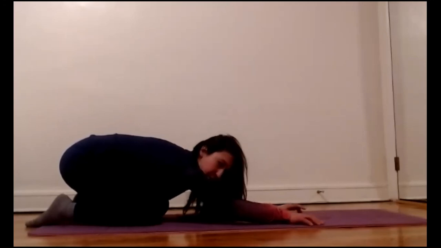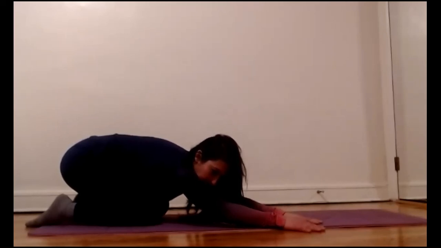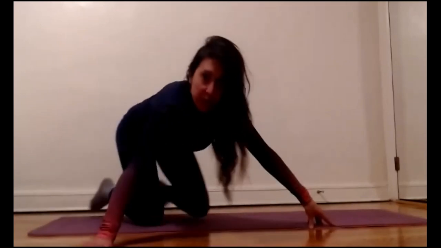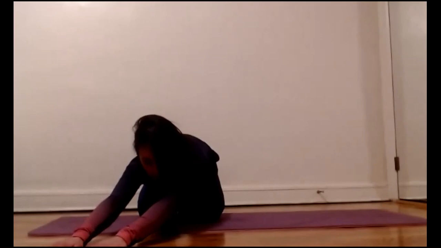And now if you can, you're gonna bring both hands, both arms a little bit more to the right side, and you're gonna feel a better opening at the left side of your hips. So my arms are going a little bit more to the right, and there is a better opening on the left side of my lower back. Take some nice breaths again.